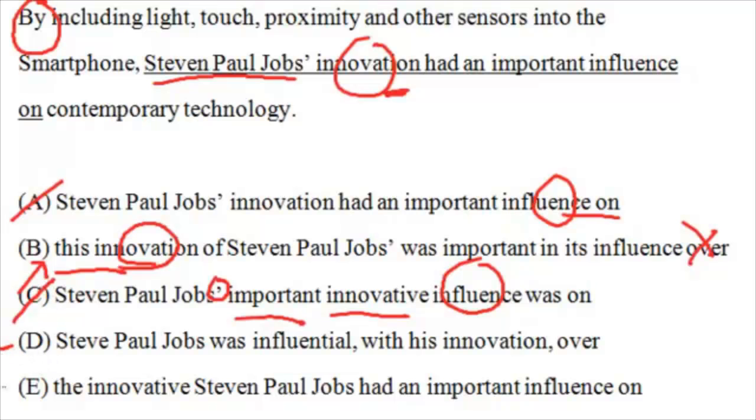So you're left with D and E, and remember, the SAT always gives you 2 answers that are very, very close. 3 are garbage, and you could probably eliminate them pretty quickly. So this one says, "Steve Jobs was influential." Good. This is awesome, right? By including, who included this? Steve Jobs, right? "Was influential with his innovation over contemporary technology."